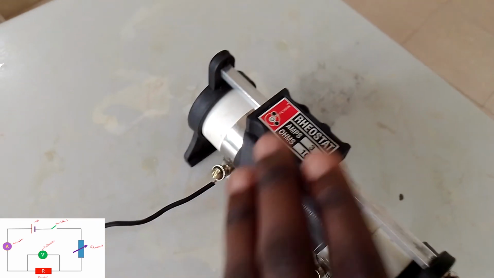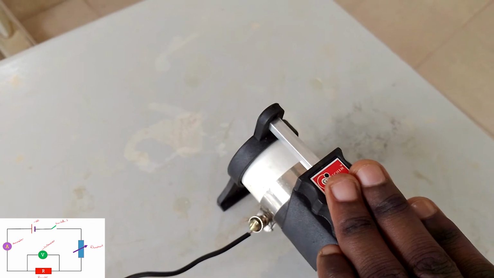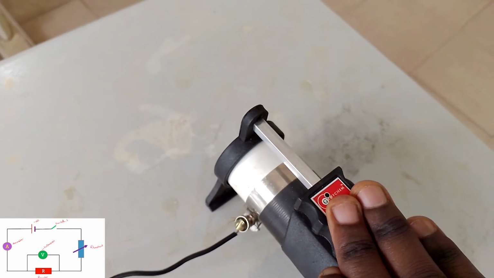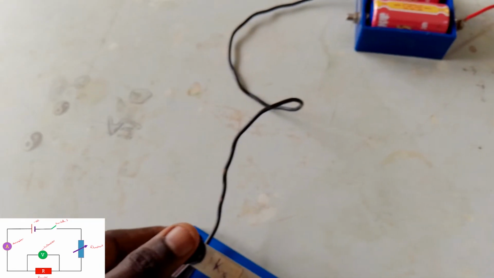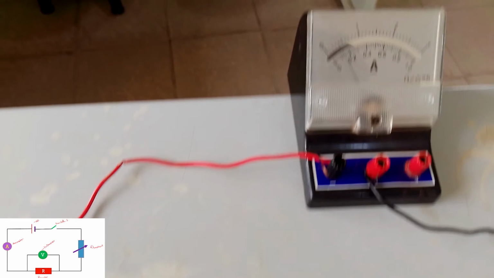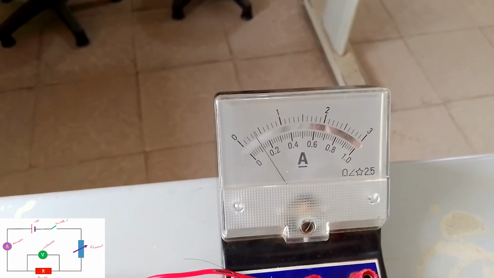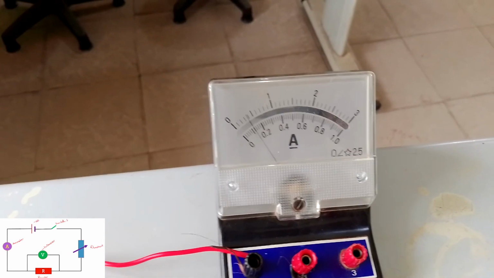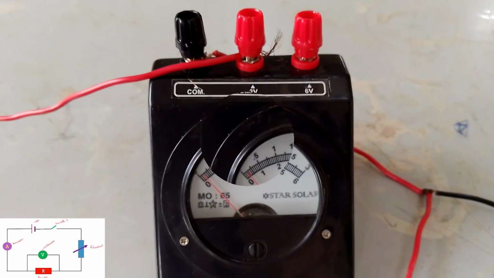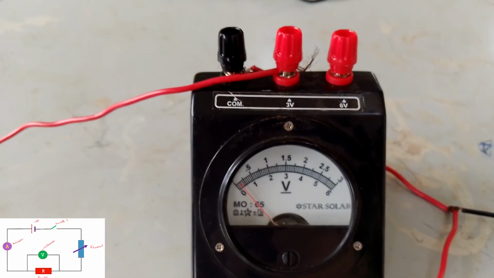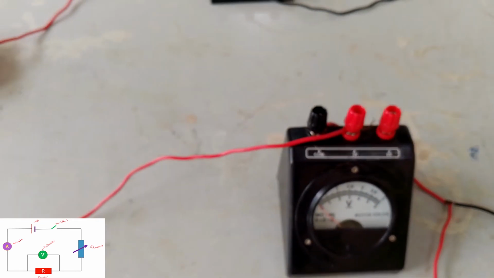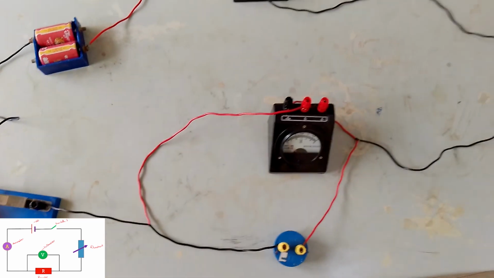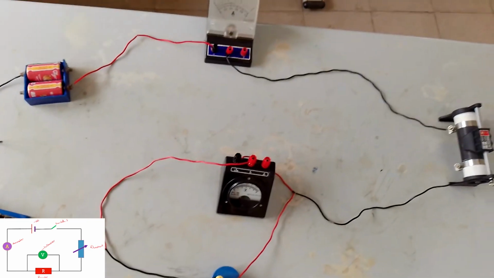Let us take another step, another set of results. Increasing the resistance in the circuit. The switch is closed. You can now see the value of the current, the ammeter reading. The ammeter reading drops. So is the voltmeter reading. And that one simply verifies Ohm's law.